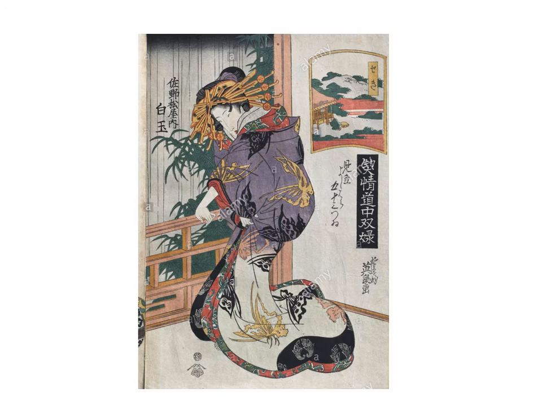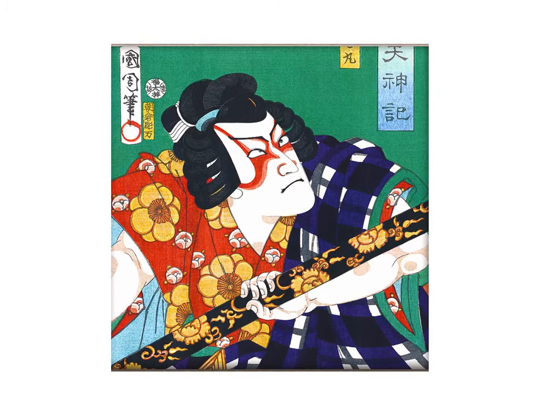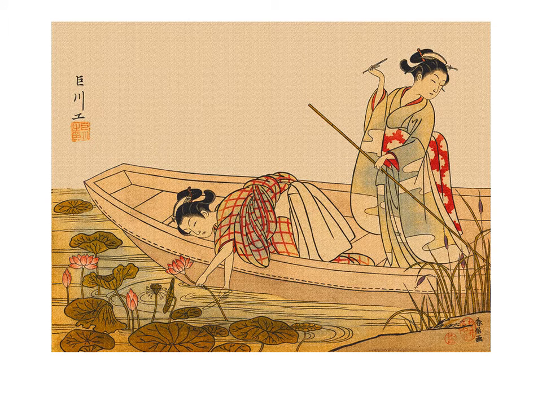Ukiyo-e is a stylized narrative Japanese art form that emphasizes flowing outlines, simplified forms, and a strong sense of design. This distinctive style of art flourished in Japan from the mid-17th to the mid-19th century. Many of these artists were masters of composition, color, and form.